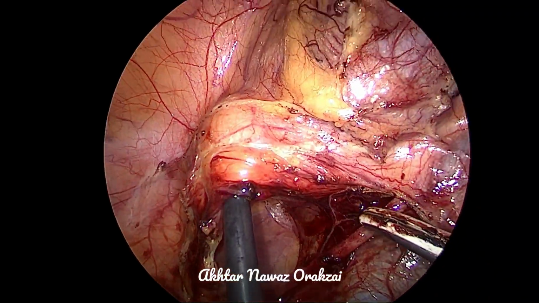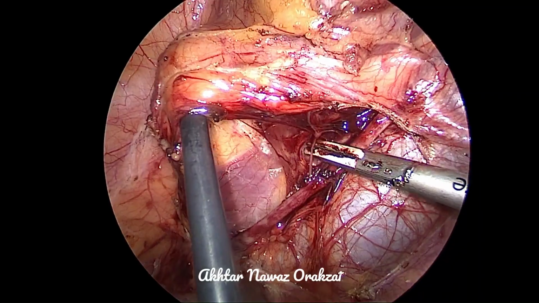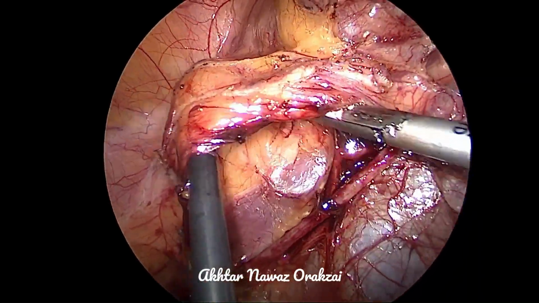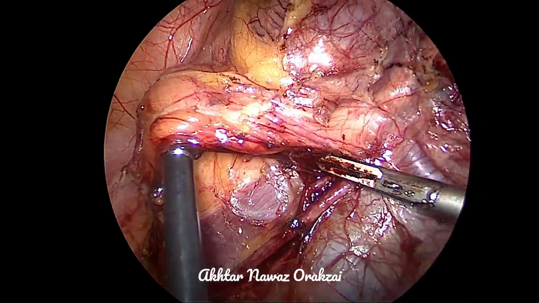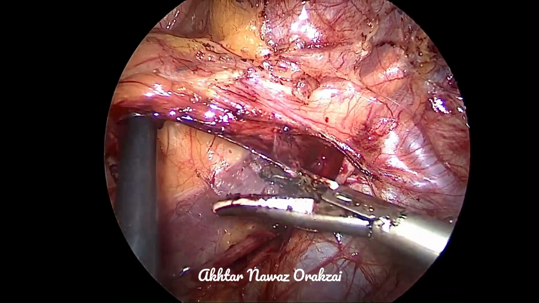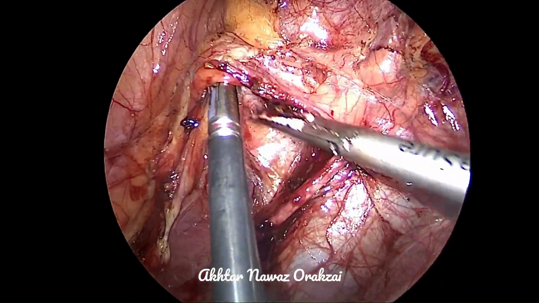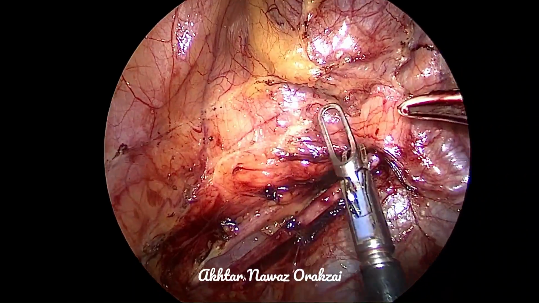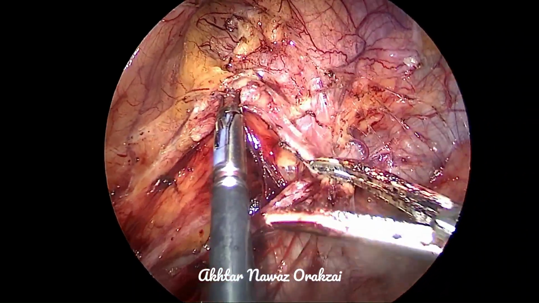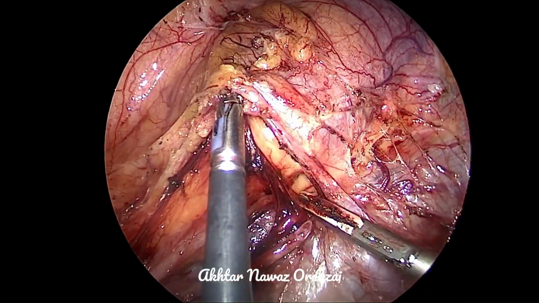It is important to make the window lateral to the gonadal vein here, because as we know, the gonadal vein is directly draining into the IVC, and a little bit of pressure can lead to avulsion of this vein from the IVC. That's why it's important to dissect and make a window lateral to the gonadal vein, so that the lower pole of the kidney can be mobilized.